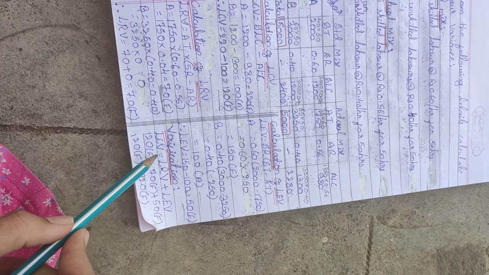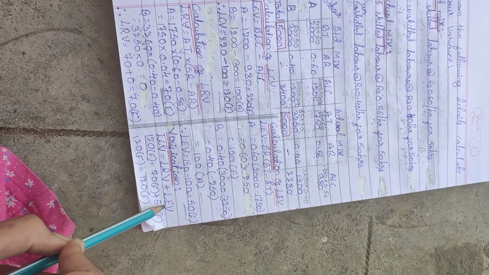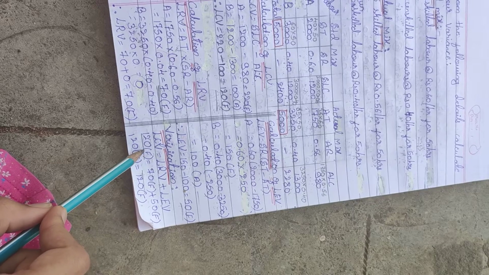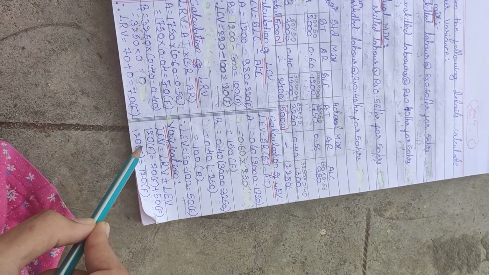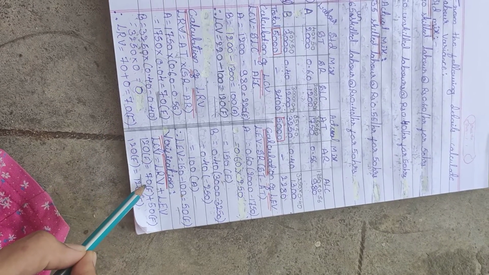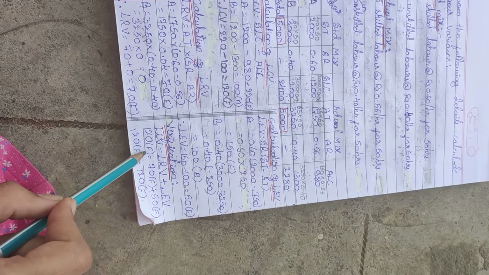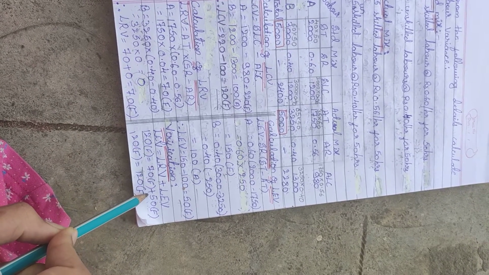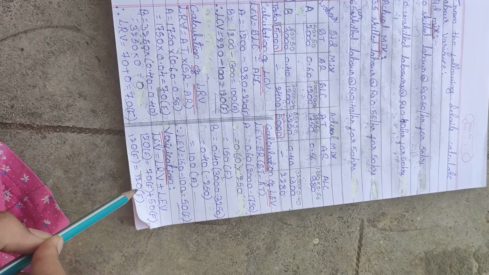Next, let us verify the solution. LCV equals LRV plus LEV. LCV is 120 favorable, which we have calculated, LRV is 70, and LEV is 50. So 120 favorable equals 70 favorable plus 50 favorable. So here 120 equals 120.